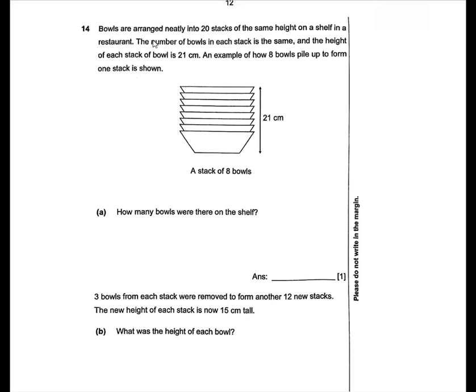Bowls are neatly arranged into 20 stacks of the same height on a shelf in a restaurant. So this is shown as one stack. There are 20 such stacks. The number of bowls in each stack is the same, and the height of each stack of bowls is 21 centimeters as shown here. An example of how 8 bowls pile up to form one stack is shown here. So how many bowls were there on the shelf? In one stack, there are 8 bowls, and they say that there are 20 such stacks. So the number of bowls should be 8 in one stack times the number of stacks, which is 20. So it should be 160.